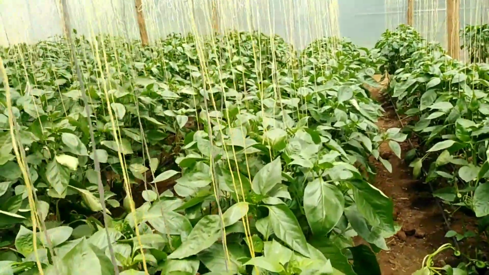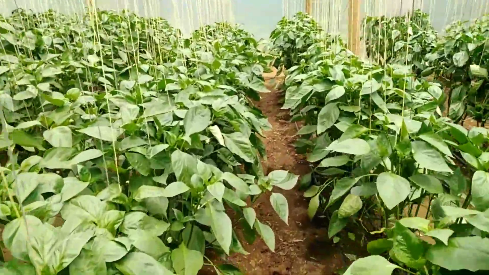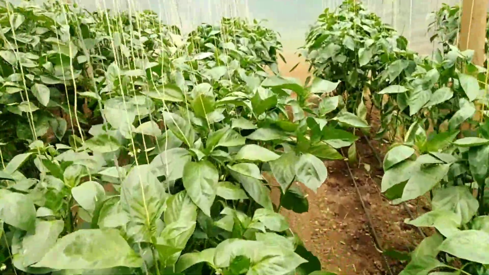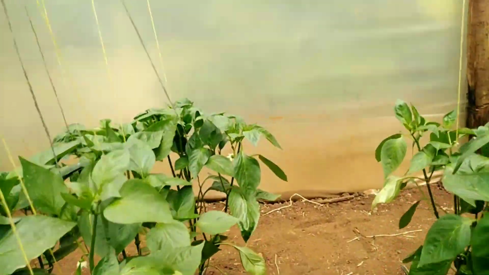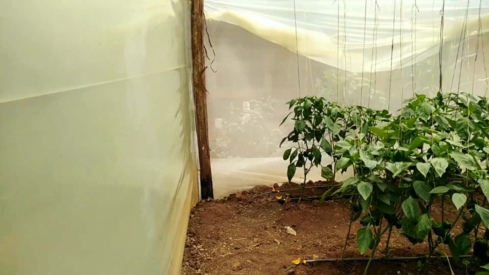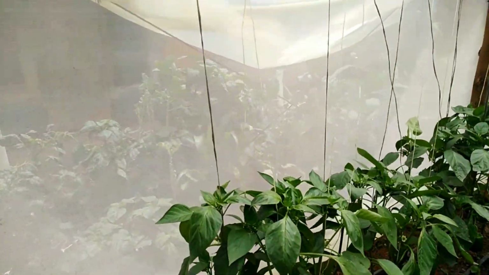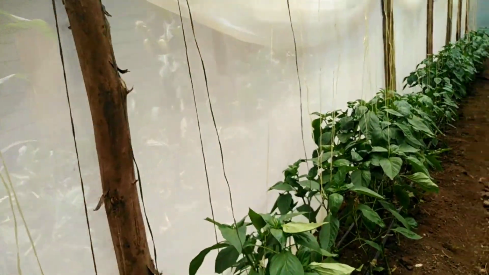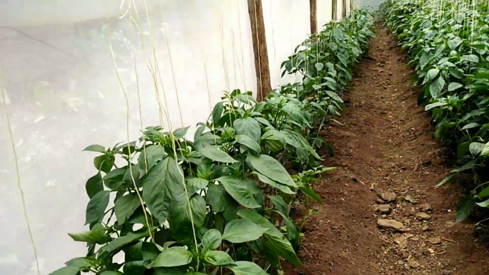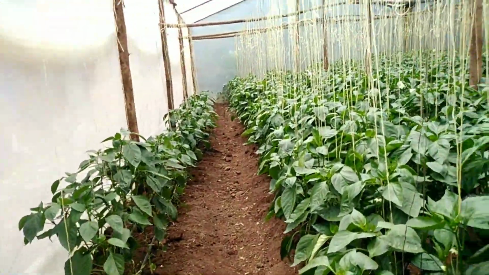So in order to avoid this powdery mildew, one of the cultural practices that I usually advise farmers is, one, make sure you check on the ventilation of the greenhouse. The ventilation here is the side curtains, as you can see. During the day, make sure you open the side curtains. They allow fresh air to come in and good circulation of air inside the greenhouse.